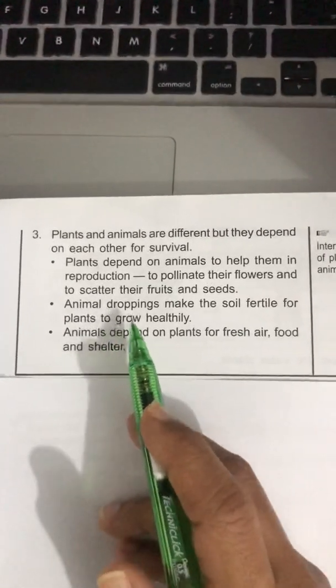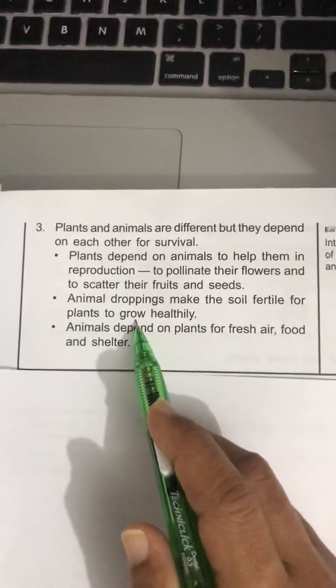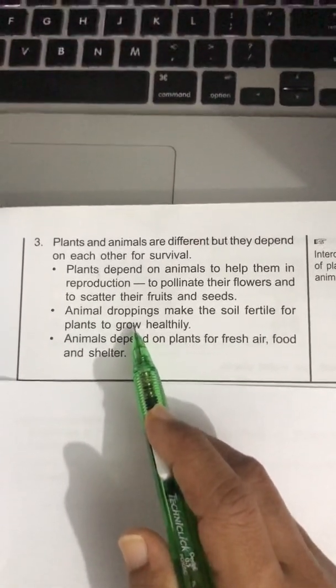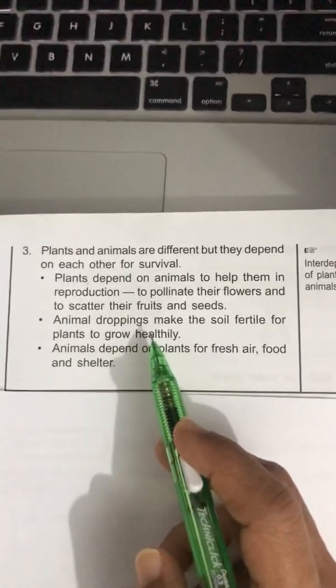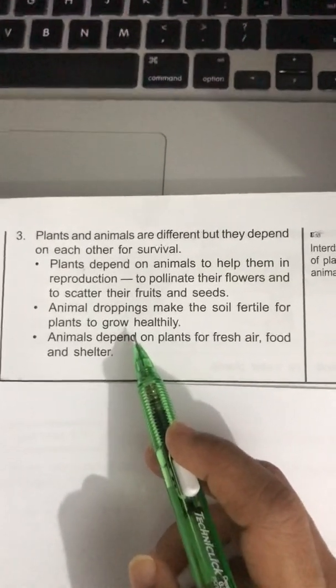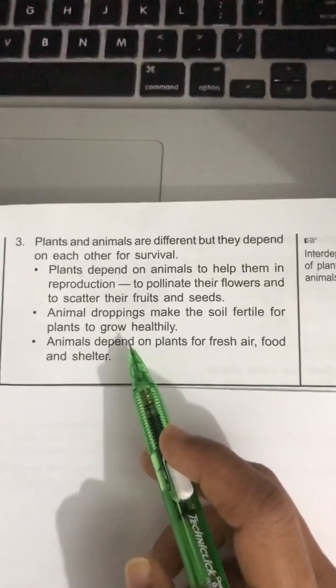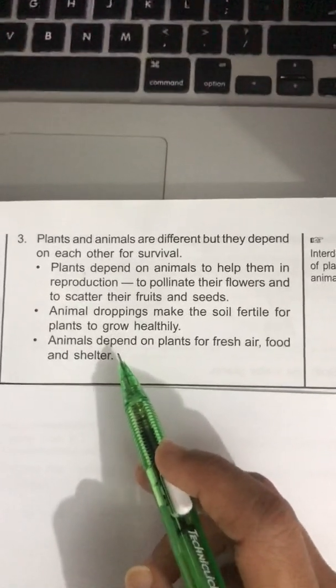The next one: animal droppings make the soil fertile for plants to grow healthily. So animal droppings, or let's say animal feces, make the soil fertile for plants to grow healthily. It will be something that nourishes the soil for the plants to grow.